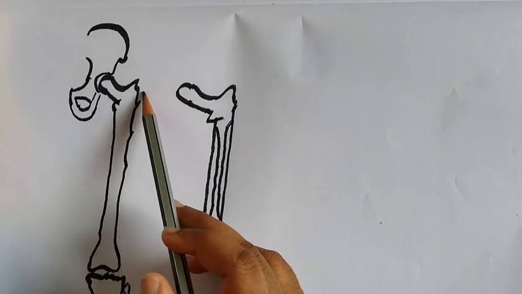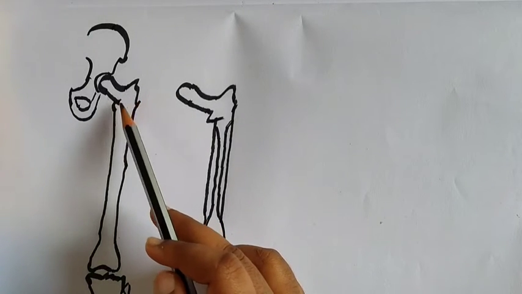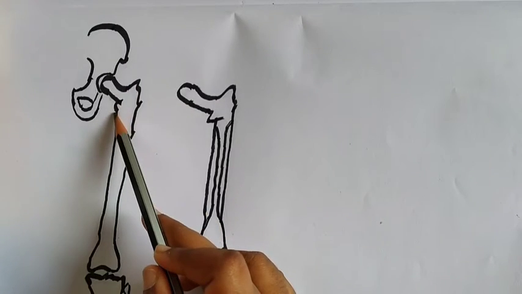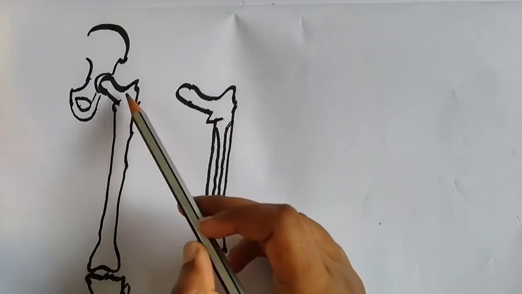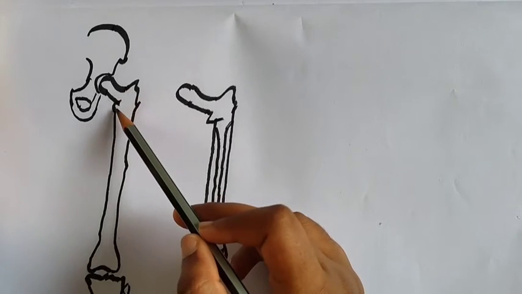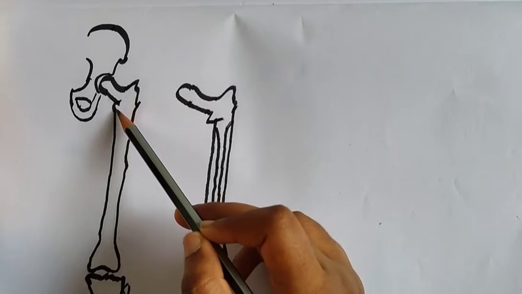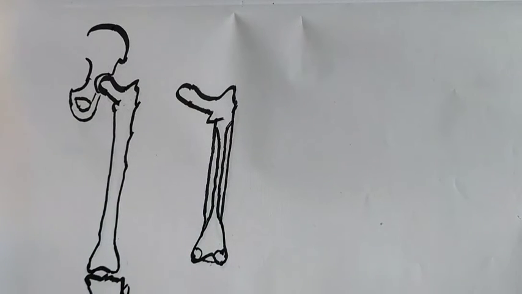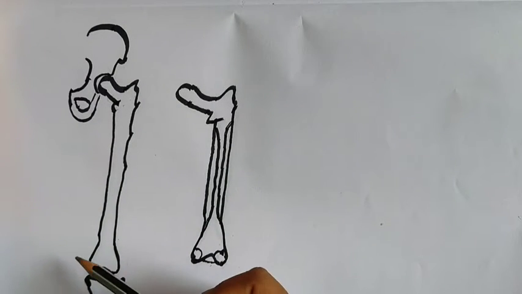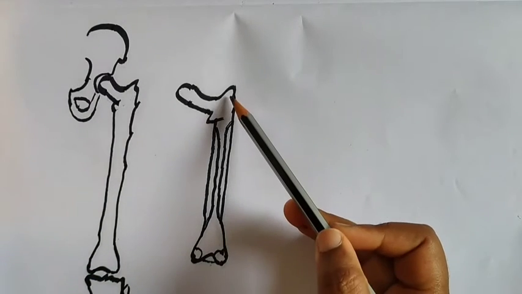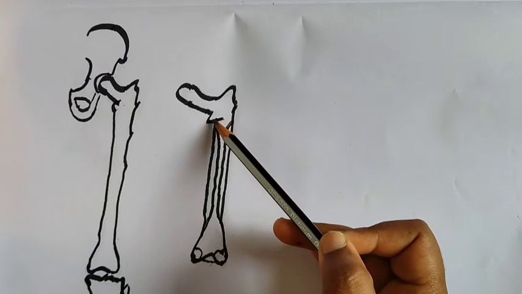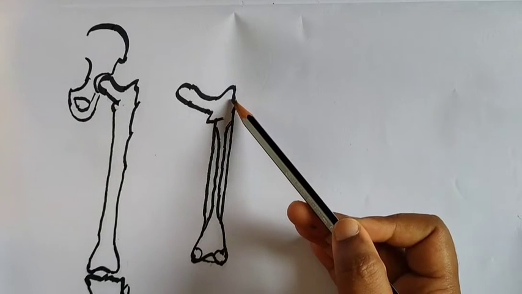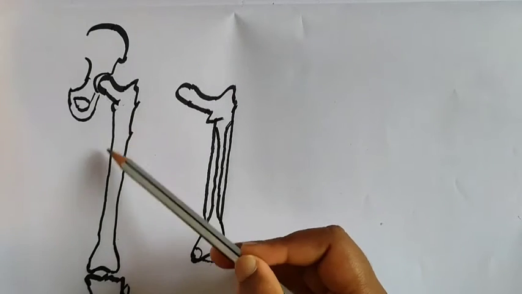Okay, the upper end has 2 trochanters. One is the greater trochanter, this is the greater trochanter, and the other is the lesser trochanter. In the anterior view, the greater and lesser trochanters are joined by the intertrochanteric line. Okay, and in the posterior view, the greater and lesser trochanters are joined by the intertrochanteric crest. Okay, and this is the shaft.